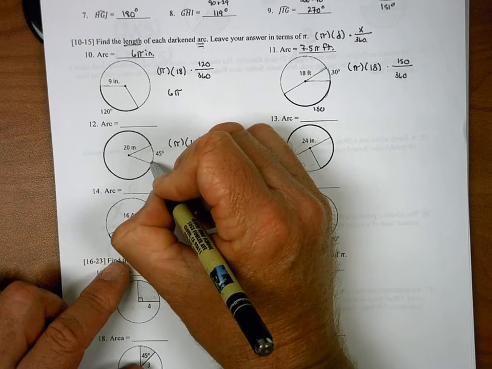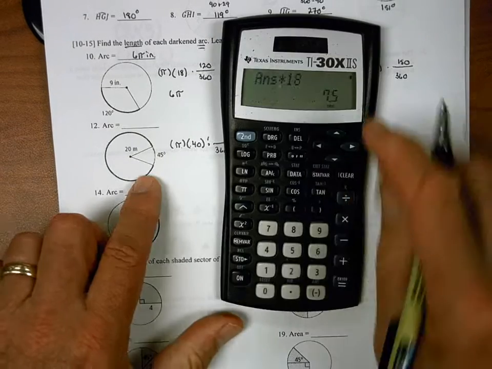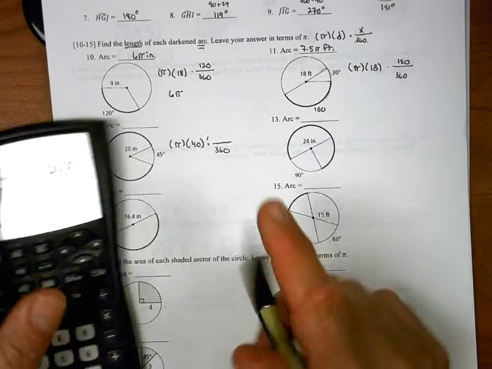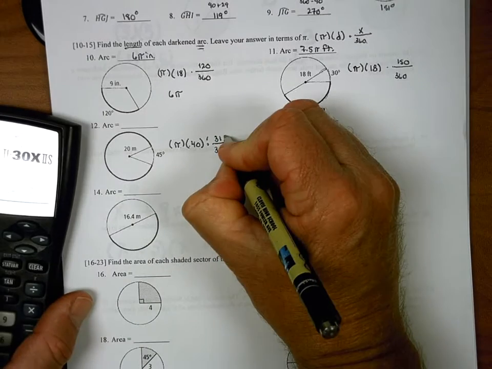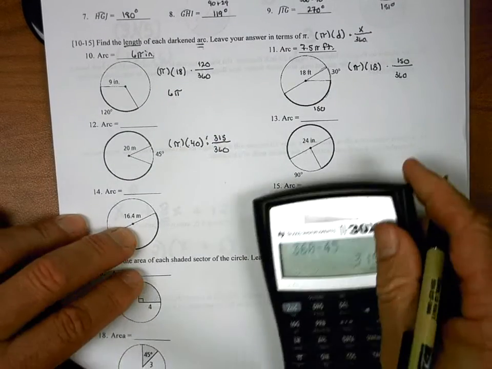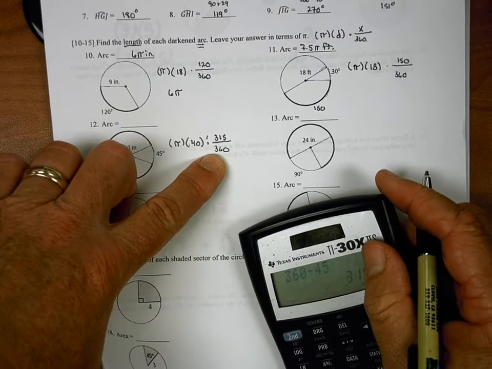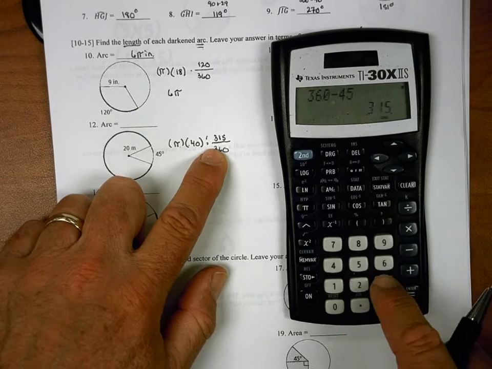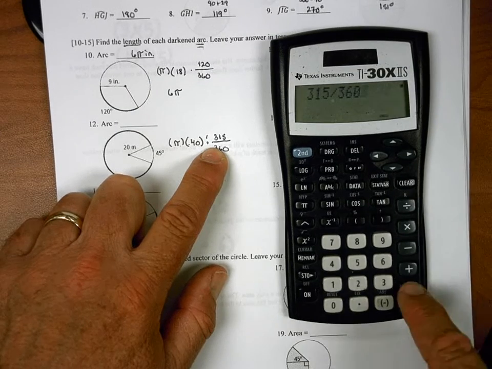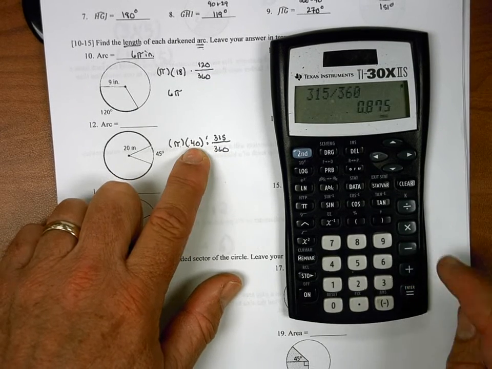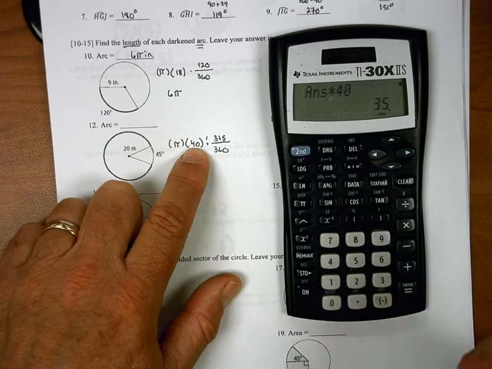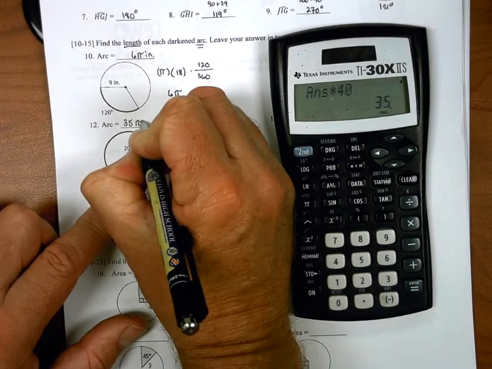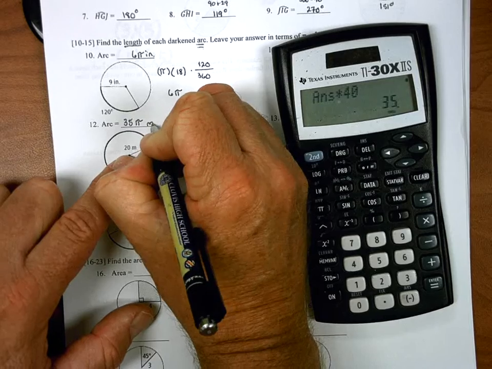Well, you can see the undarkened part is 45. So 360 minus 45 is 315. So then my fraction is going to be 315 out of 360. So really, I'm finding what fraction of the circumference would be my answer. So I simplify 315 over 360 by dividing it out, multiply that by 40, and I'm leaving my answer in terms of pi, so I get 35 pi. And then we're talking about meters here.